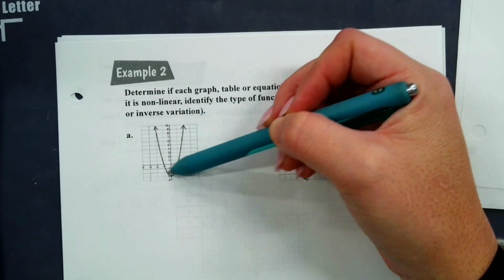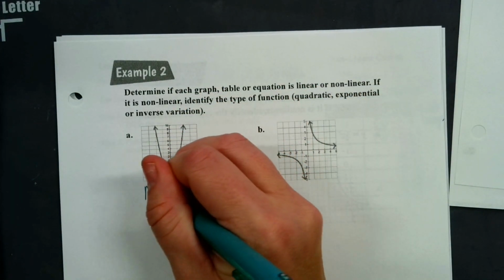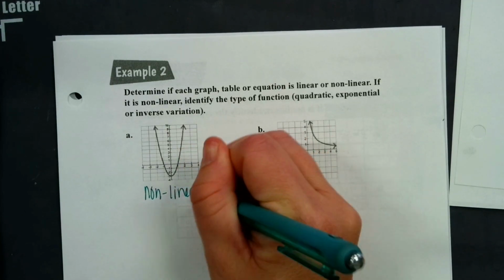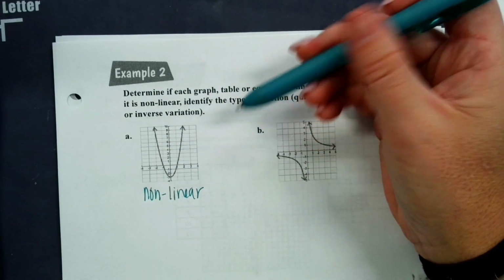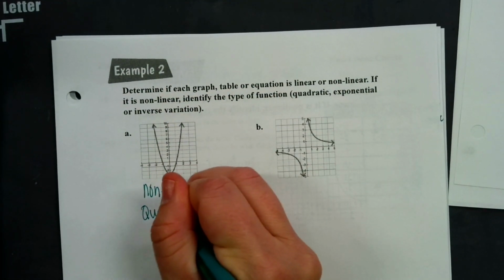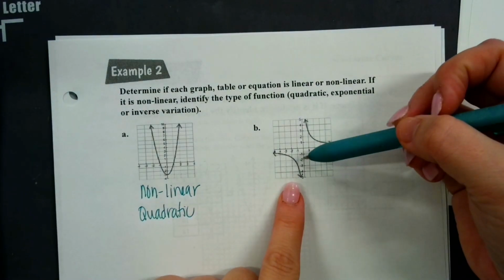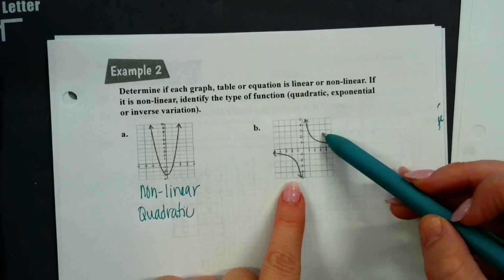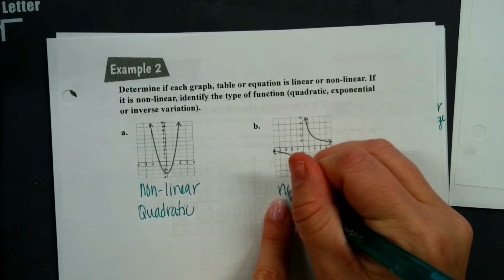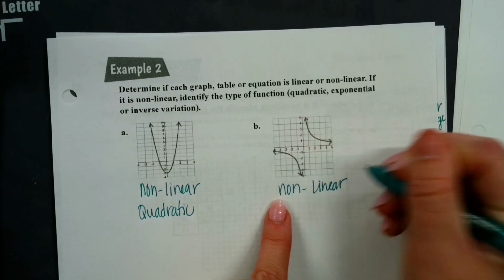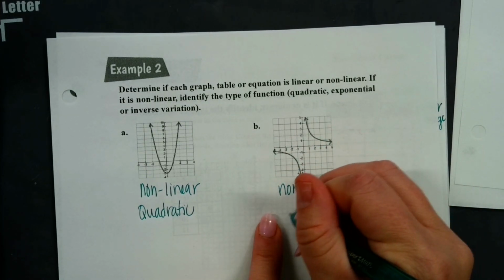Linear, nonlinear? Linear? Non-linear. Remember, linear in a graph has to be a straight line. So it's kind of making a U. What is it? Quadratic. B, linear or nonlinear? Is it a straight line? No. Non-linear, not a straight line. How many graphs are there? Two. So what is it? Inverse variation.